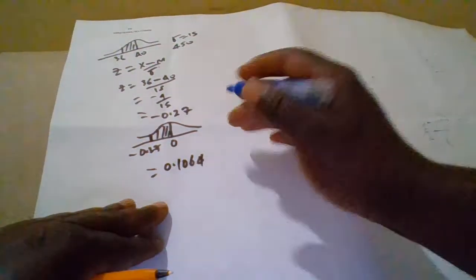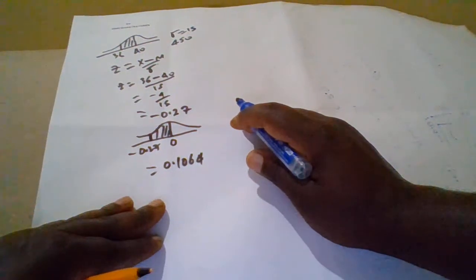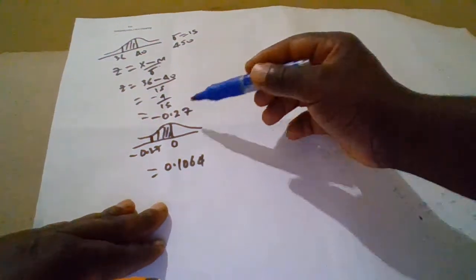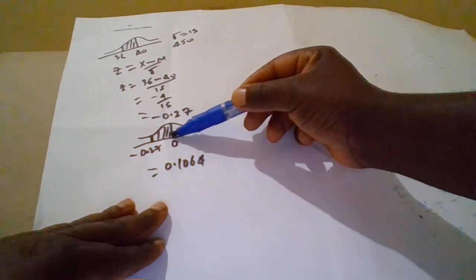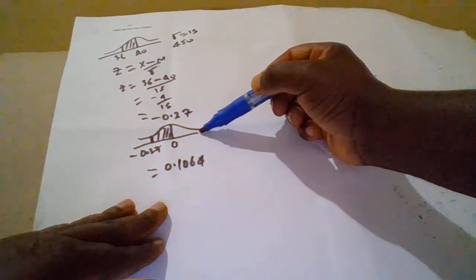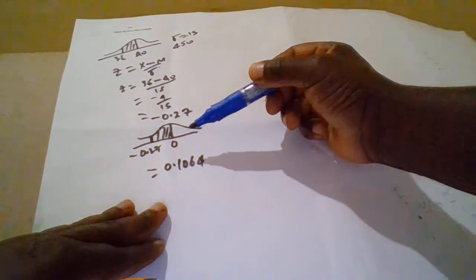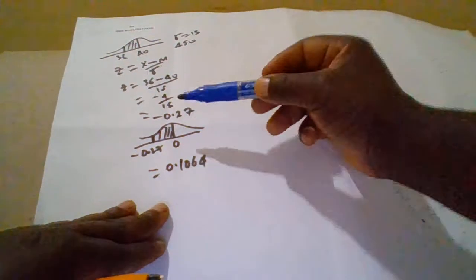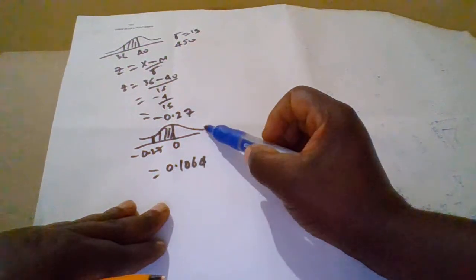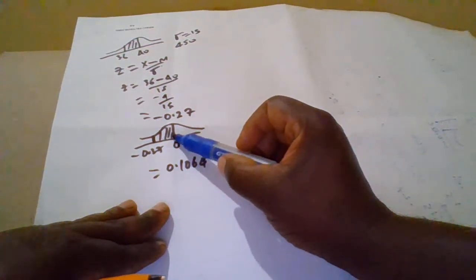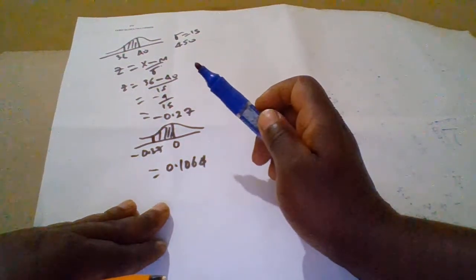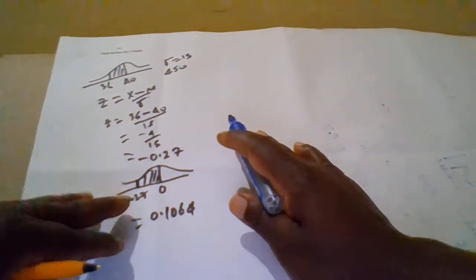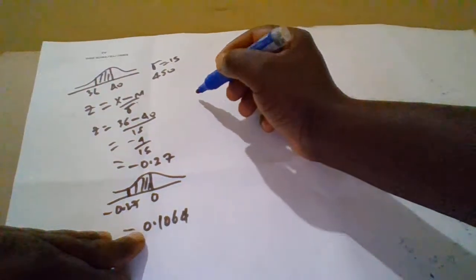Now, remember the properties of the normal distribution curve. One of them is that it is symmetrical about the mean. So if it is symmetrical about the mean, it means the area to the right is equal to the area to the left. And another property, the total area under the curve is 1. So it follows that the area from the mean to the right is 0.5. Then the area from the mean to the left is also 0.5. Now, we need to get the total area to the right of Z equals negative 0.27.